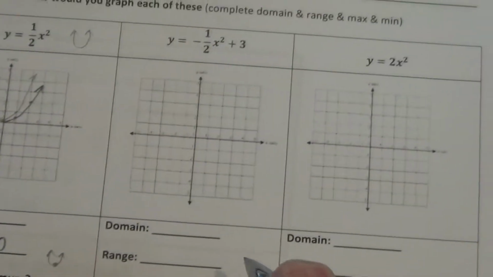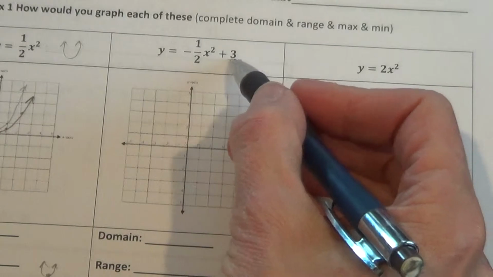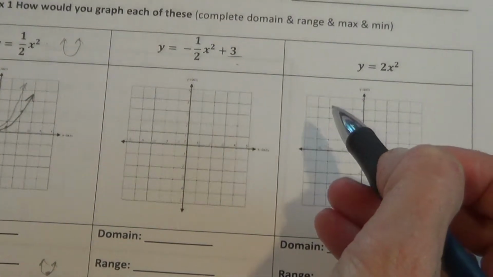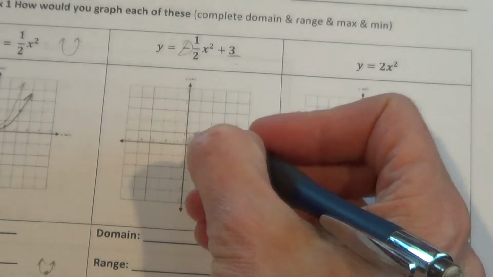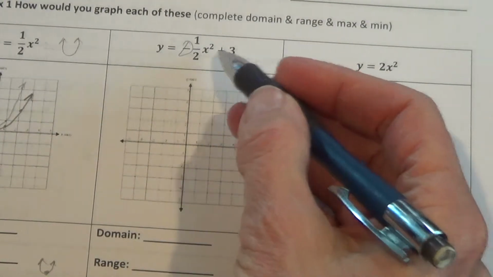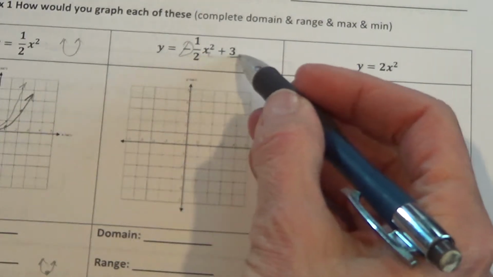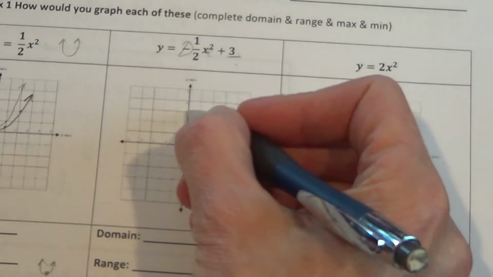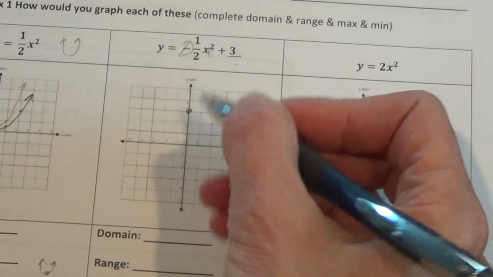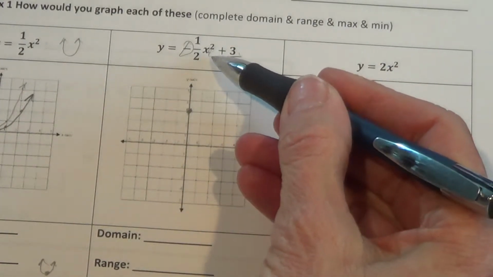Okay, our next graph, we do have a k value on this one. So first thing we look at, it's reflected, and the vertex has shifted to 0, 3. There's no h value here, so it's a 0 in there. So it's 0, 3, and it's going to be upside down. It is shrunk again.